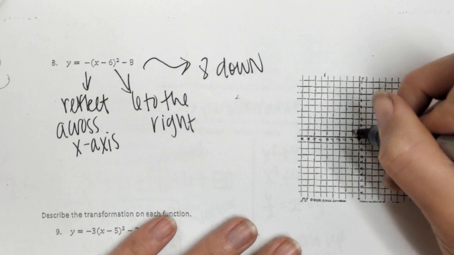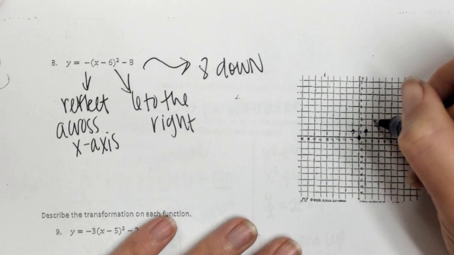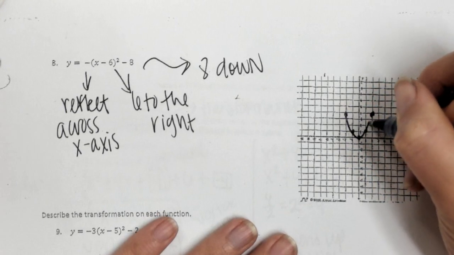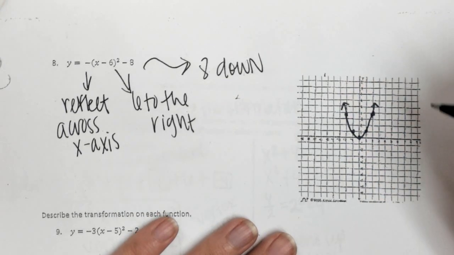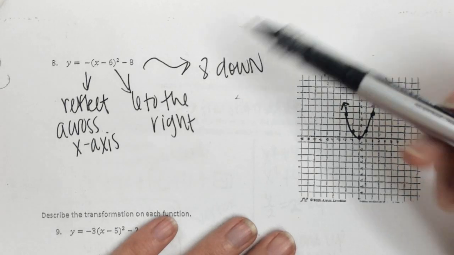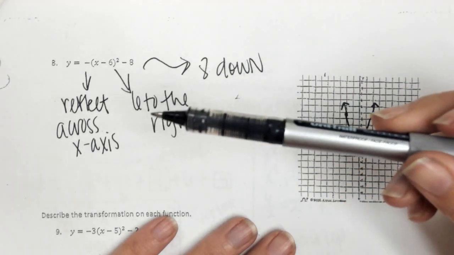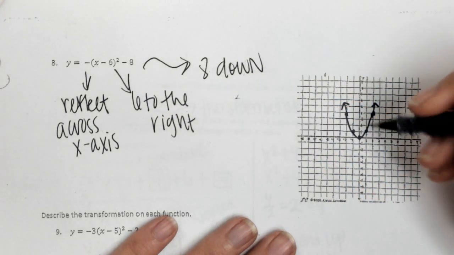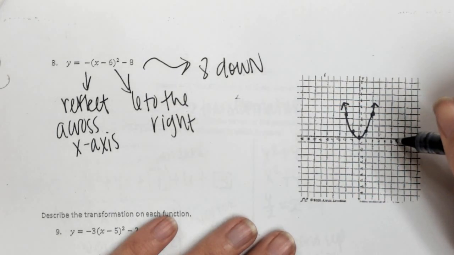I'm going to graph my parent graph. And again, if you don't need this, you don't have to. And now I'm going to move, first of all, I'm going to draw my vertex, which is at 6, -8. So that's going to be right here.